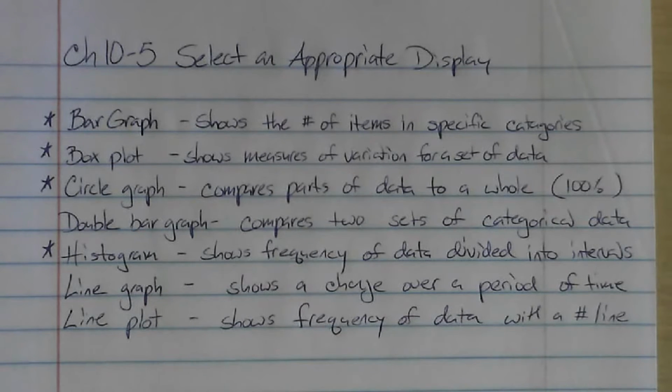A circle graph. Circle graph is used when you're comparing parts to a whole. Another way to think about this, anytime you're dealing with percents, for the most part, circle graph. So with a circle graph, everything's going to add up to 100%. Double bar graph, you really don't have to concentrate on that too much, but you're going to compare 2 sets of categories. A histogram. Histogram you definitely should know.